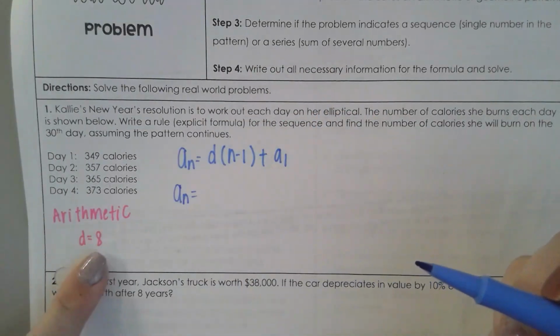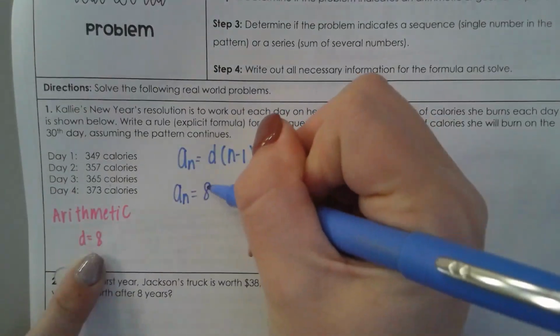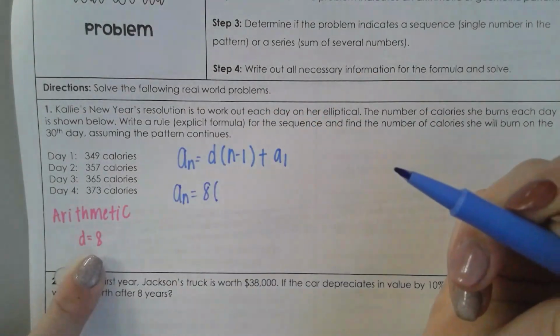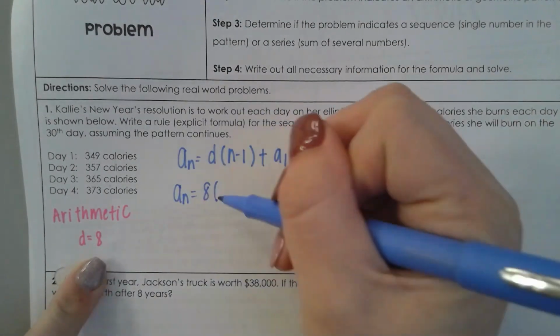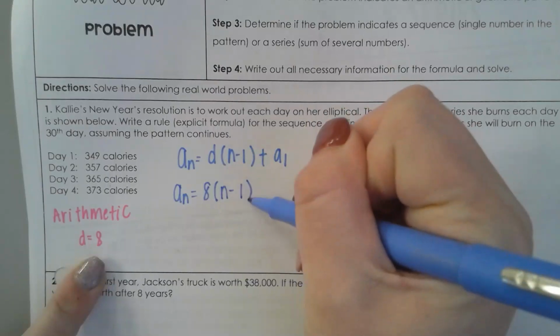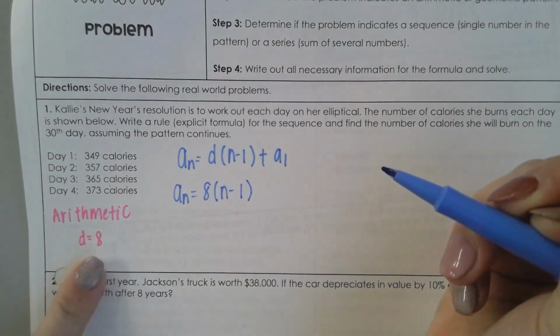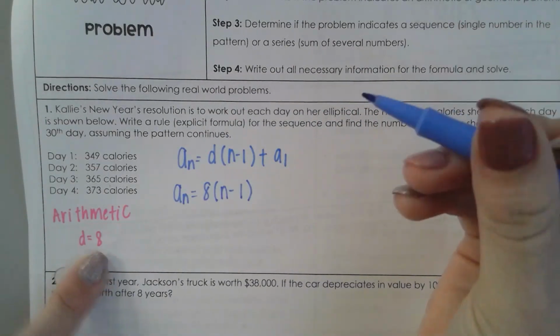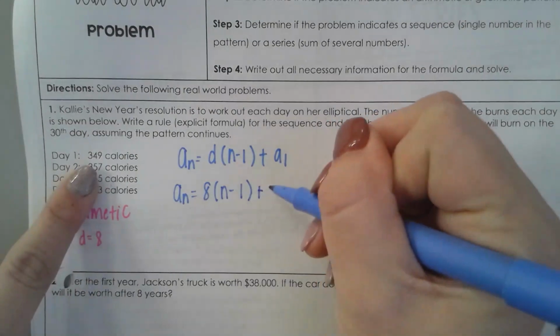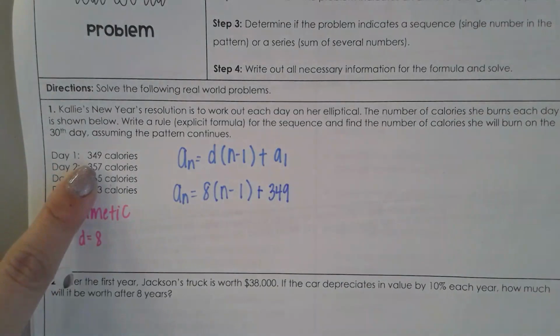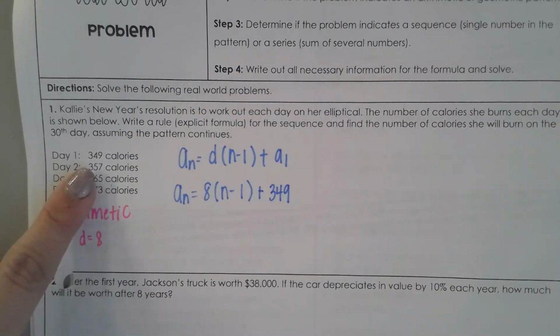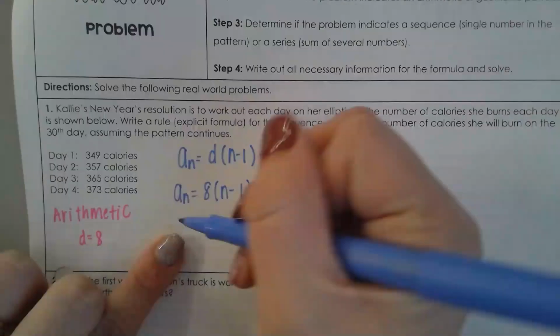My common difference is 8. When we're just writing a rule, we go ahead and leave n in. We don't have anything to plug in right now. And then I have plus 349, my first term. And go ahead and simplify this.